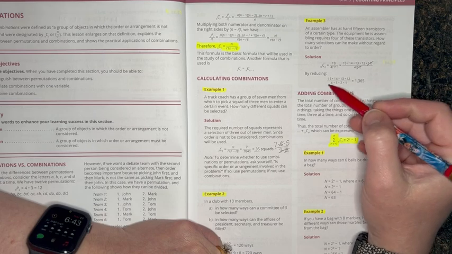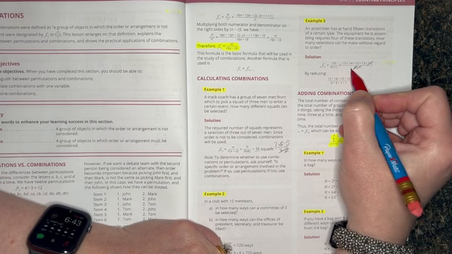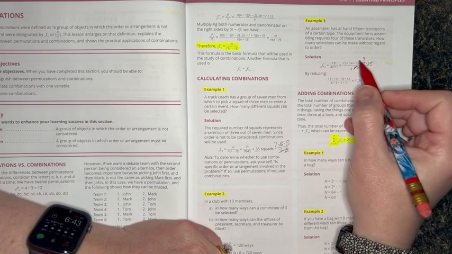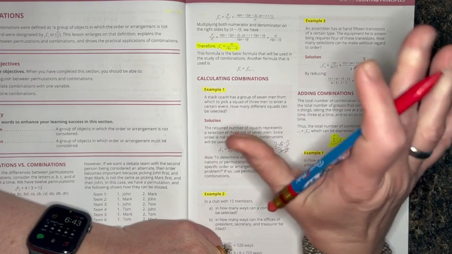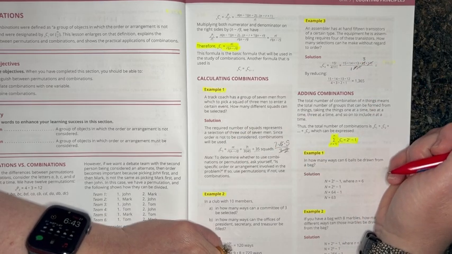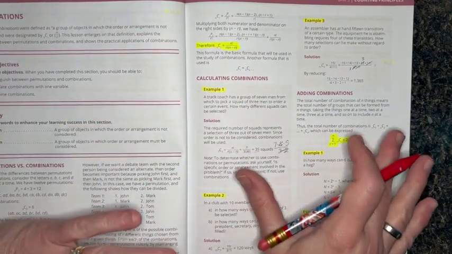Now, they've stretched it all out, right? Personally, I would probably just reduce, right? 4 goes into 4 one time, and it goes into 12 3 times, and then just multiply these numbers together at the top to get my answer, which is going to be 1,365. Okay? So that is us using the combination formula.